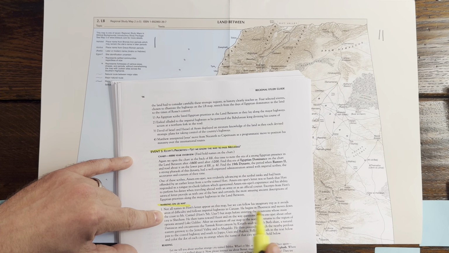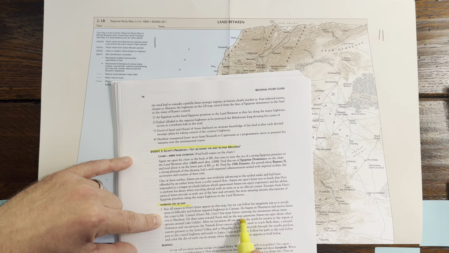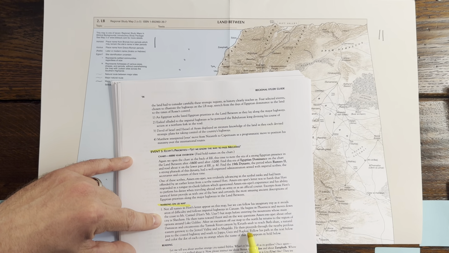Canaan. He begins in Phoenicia and moves down the coast to Mount Carmel, but stops before entering the mountains whose main city is Shechem. He then turns toward Hatzor and on the way questions Amenhotep about other options around Lake Galilee. After an excursion of our map to the north, he returns to the region of Damascus and circumvents the Yarmouk River Canyon by Kiryat Anab to reach Beth Shan, a natural eastern gateway to Jezreel Valley and to Megiddo. He then proceeds through the nearby perilous pass to the coastal highway and south to Joppa, Gaza, and Raphia.